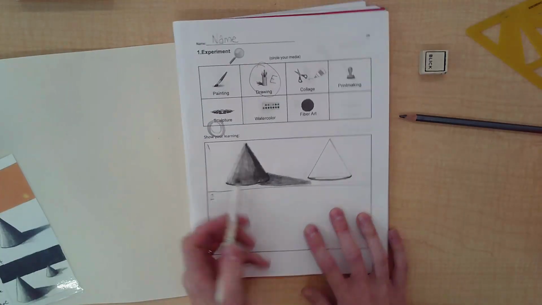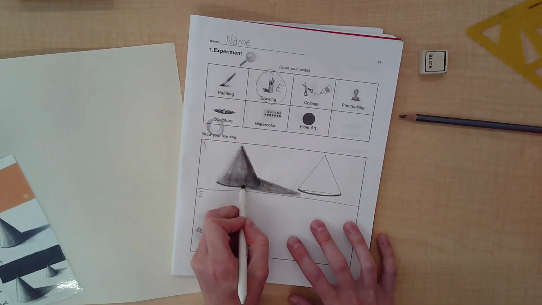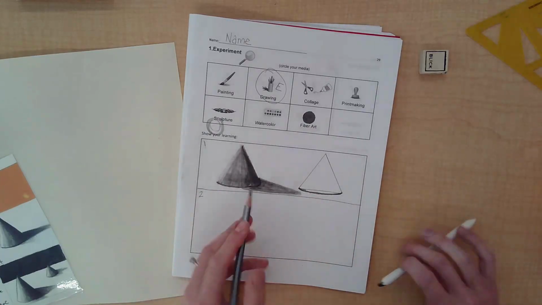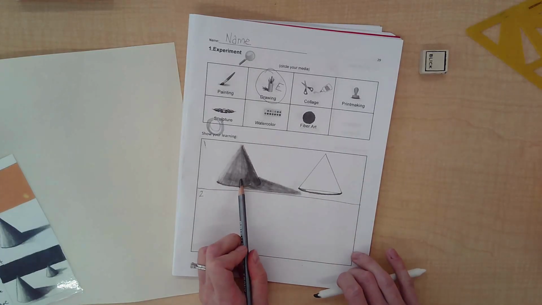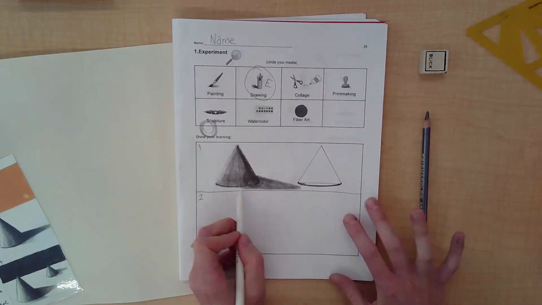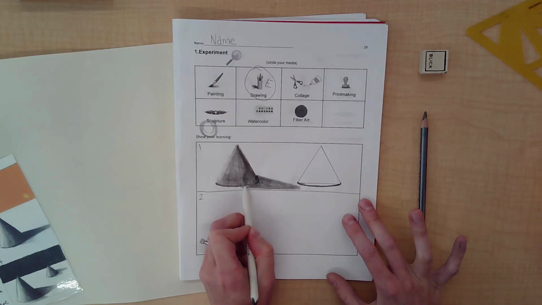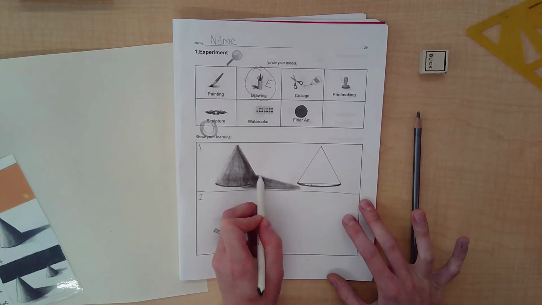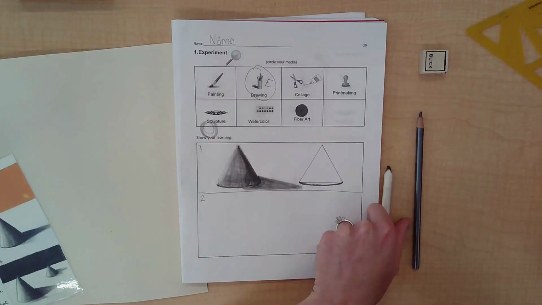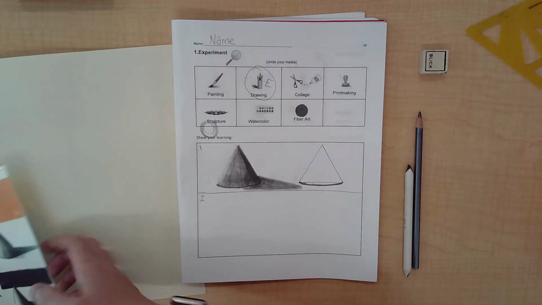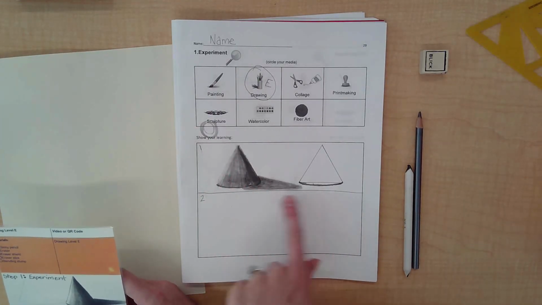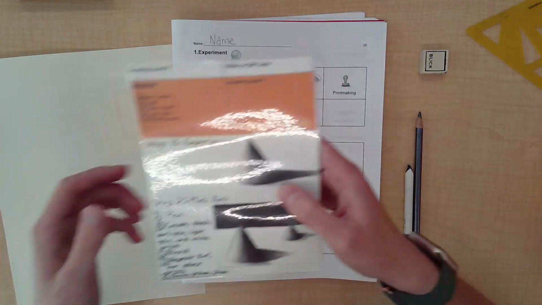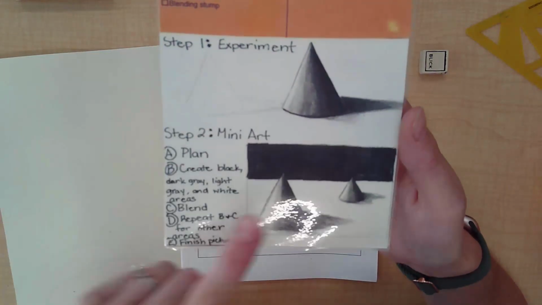Okay, so now I'm just going to go ahead and refine where exactly those shadows are. From here, if you find your shadow is darker than your actual cone, you're going to need to go back in and fix that so that it makes sense. Visually, you will know if it makes sense or not. If it doesn't make sense, go back, kind of fix it. All right. So then after you've gotten through two of these, remember, I've only done one, but I'd like you to practice two, okay? Then you're going to move on to mini art.